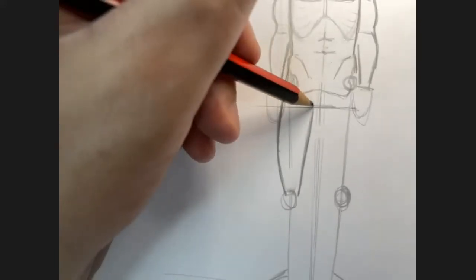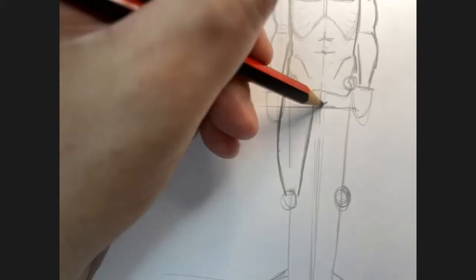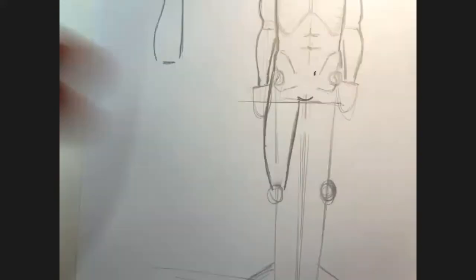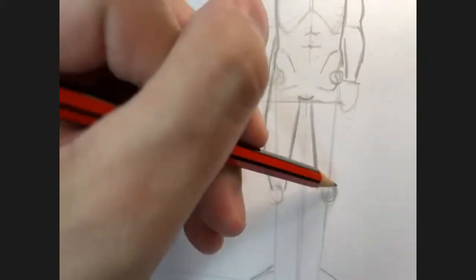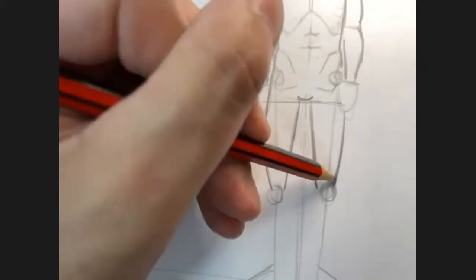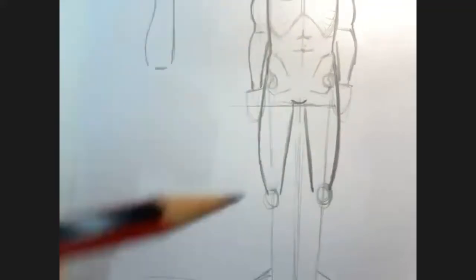Let's put in a little curve there in the groin. We'll do that on the other leg as well. Straight on the inside, slight curve on the outside, join it up.